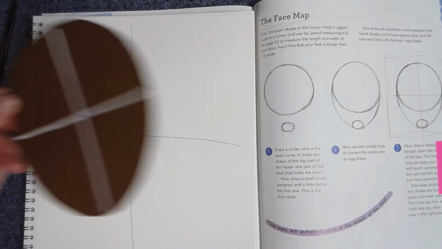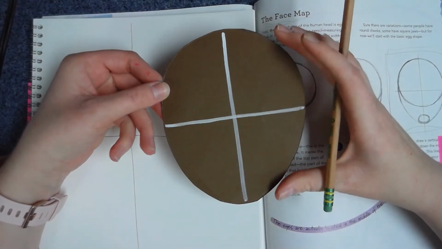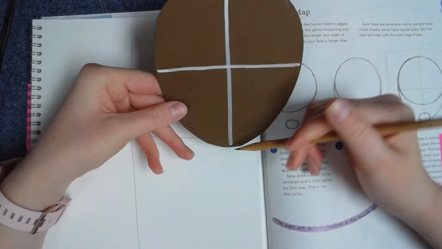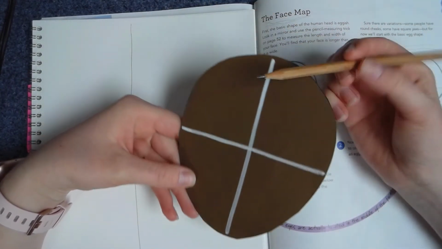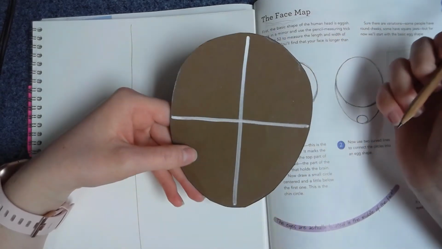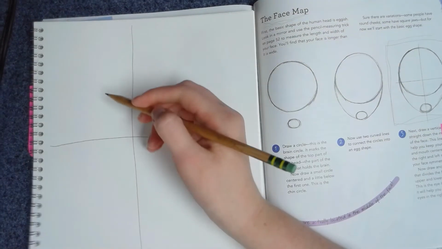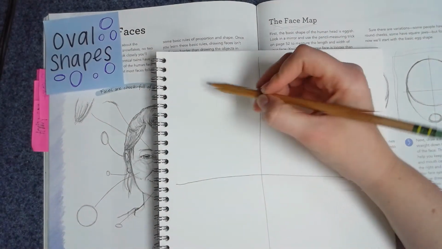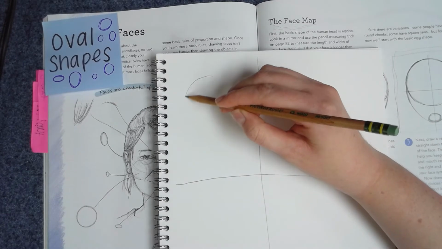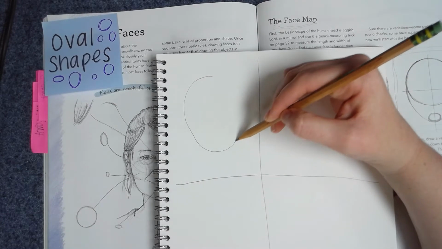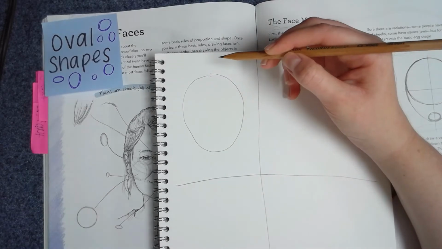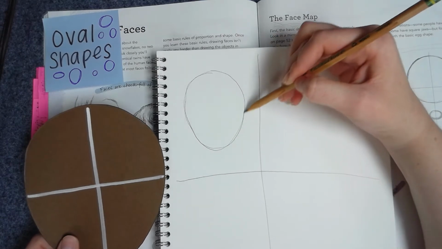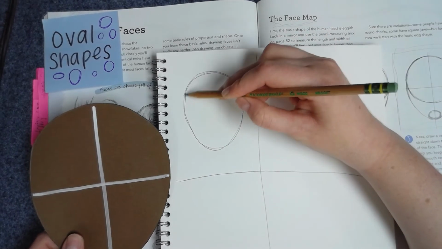The head tracers I made, it's an oval. It's elongated and it looks like an egg. But it's upside down. The skinny part down here is where your chin is, and this big part here is where your brain would be. To demonstrate, I'm going to copy this one, and using a pencil so you can erase mistakes, I'm going to draw this elongated egg shape. If your lines are not perfect, you can go over them again like I just did.